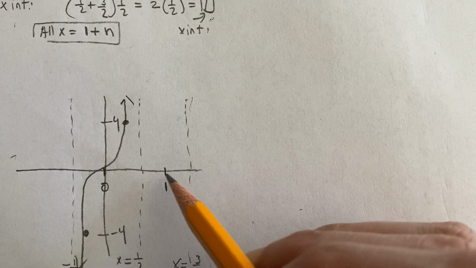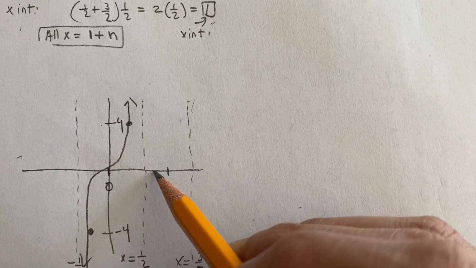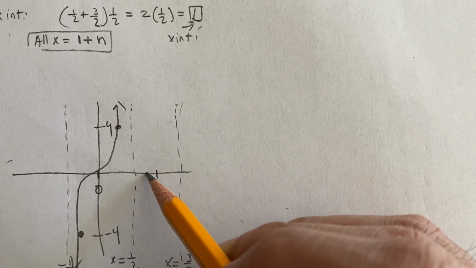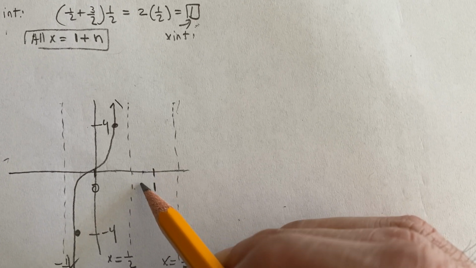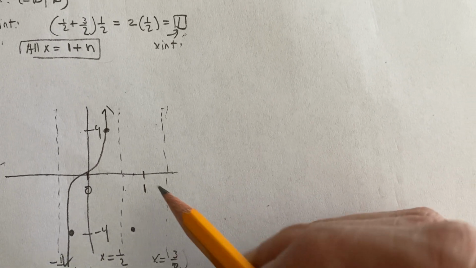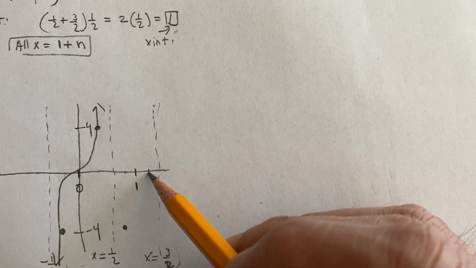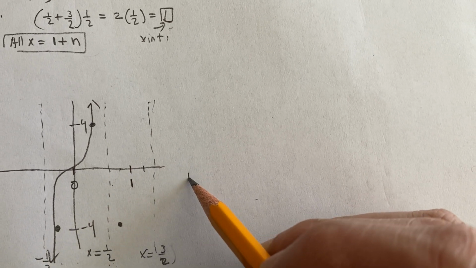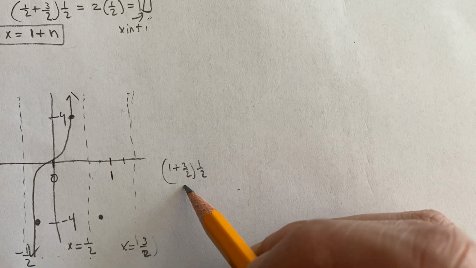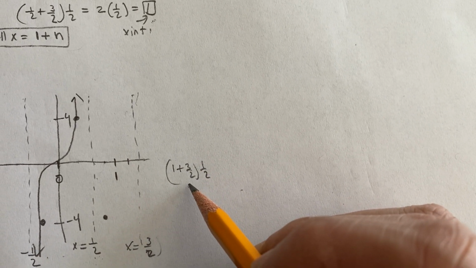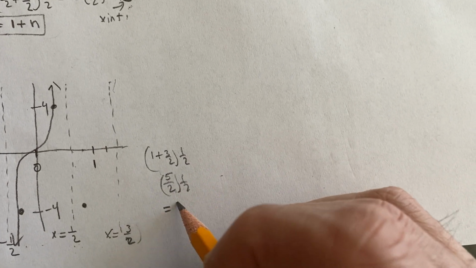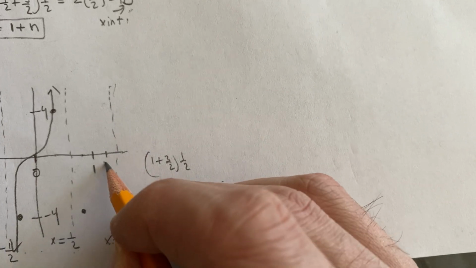It's the same thing over here. If I say, hey, what's the midpoint between 1 and 1/2, you would calculate that. And wherever that point is, it's going to go down to the negative amplitude of -4. If I say, hey, what's this point right here? Again, you can calculate the midpoint. You could say 1 plus 3 over 2 divided by 2, of which you're going to get 5 over 2 times 1 over 2, which is 5 over 4. So this point right here is 5 over 4.